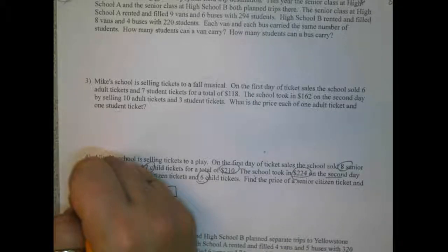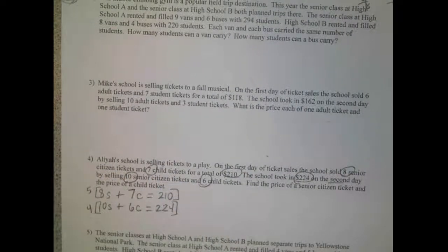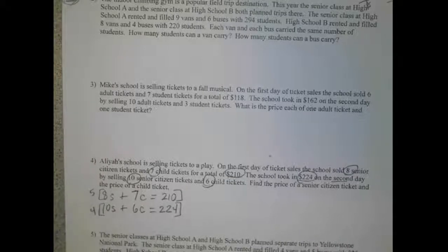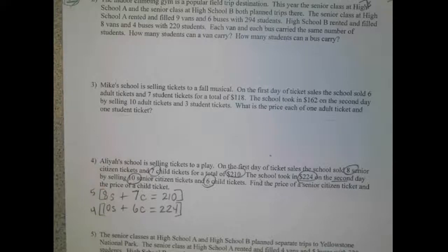The top by 5 and the bottom by 4? Bottom by 5, top by 4. Does it matter? Mm-mm. Which one do I want to make negative? The top one? Okay.